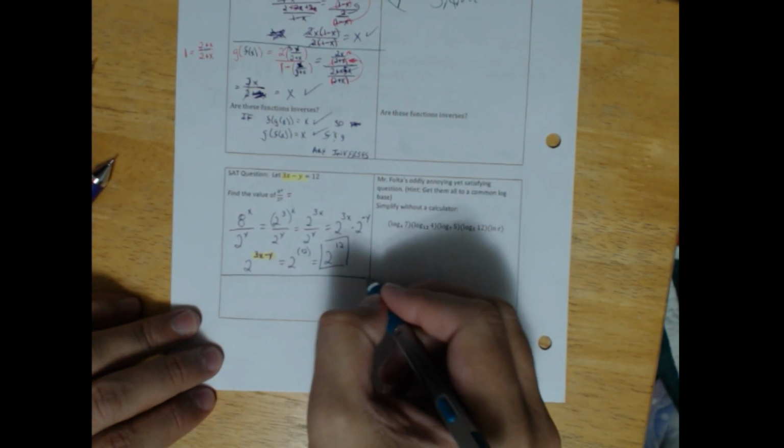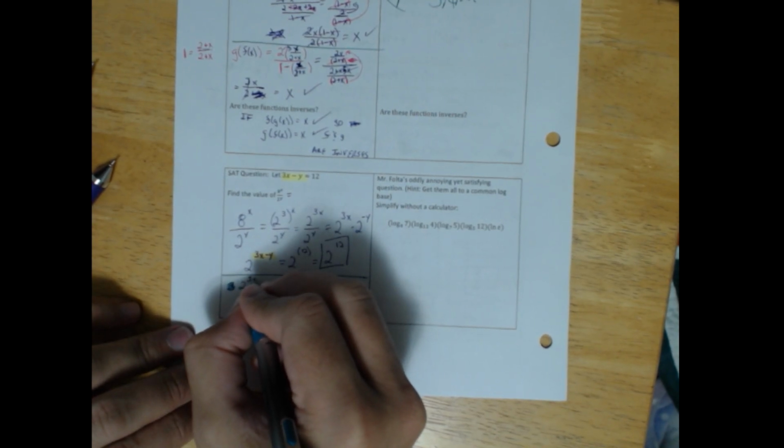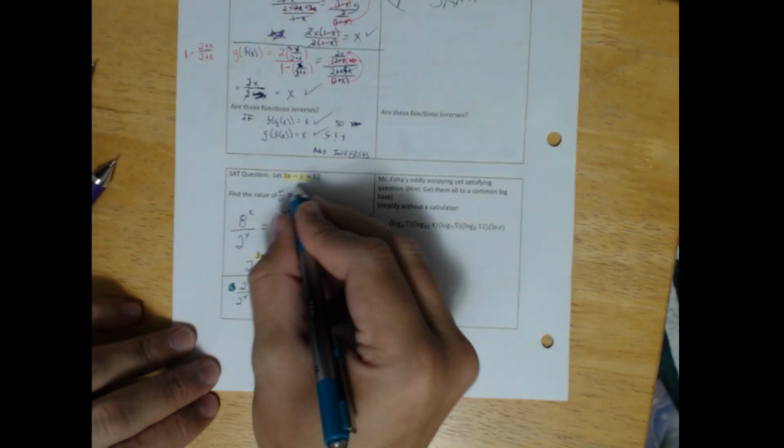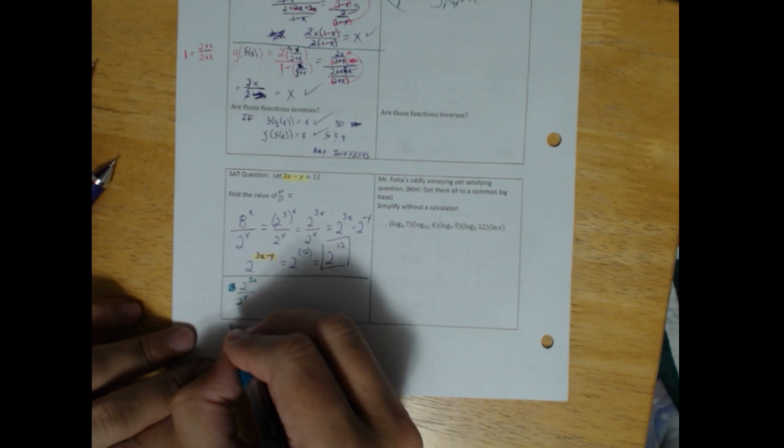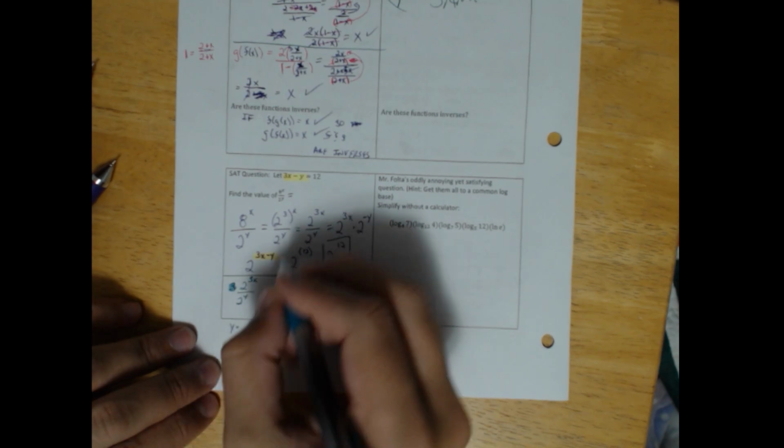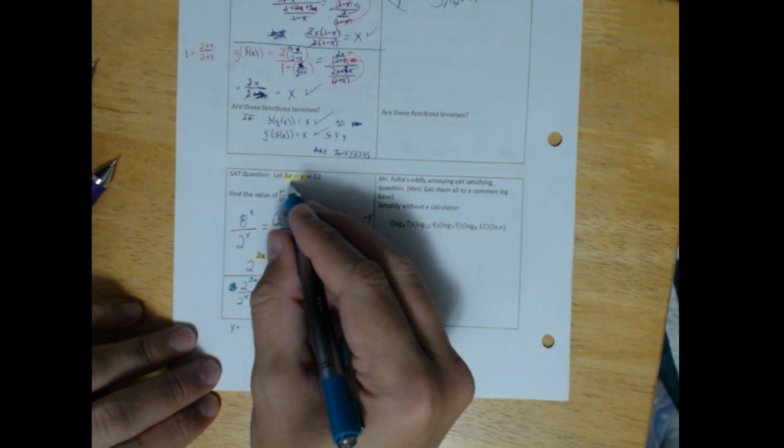Some other students already solved it on their own. Trying to think of the way they solved it. They did the same thing. Like they got to 2 to the 3x over 2 to the y. And I think they rearranged some stuff here, and they knew that, what did they say? They said that y is equal to 3x minus 12. Is that what they did?